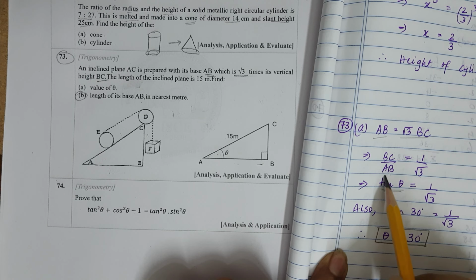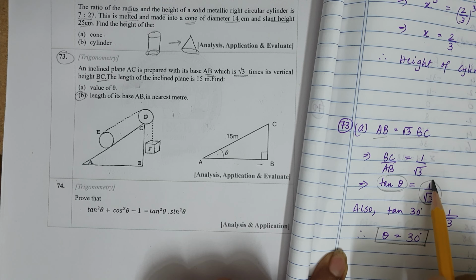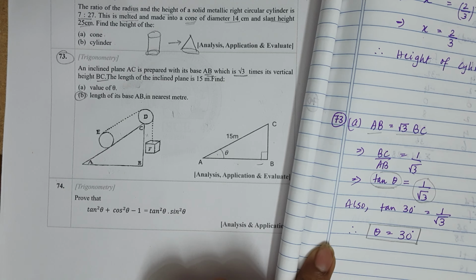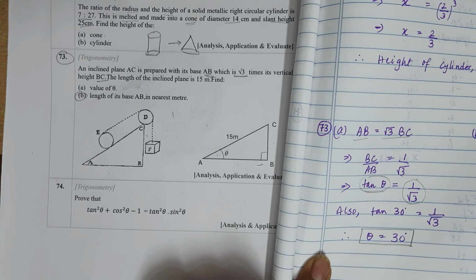So then my tan theta becomes 1 by root 3, and I also know, according to my knowledge of standard angles, tan of 30 degree is 1 by root 3. So therefore this theta angle has to be 30 degree only.